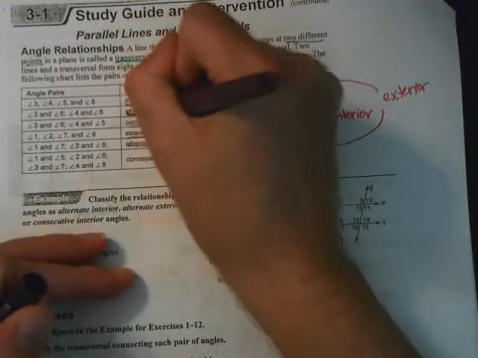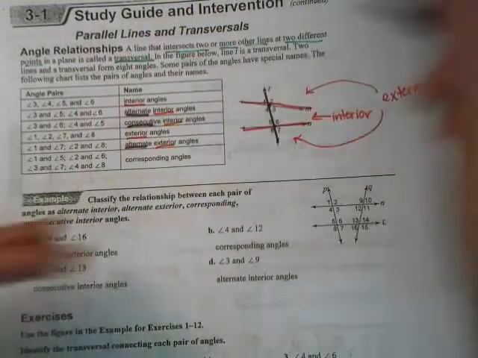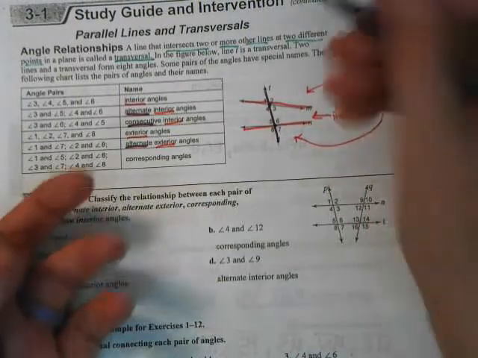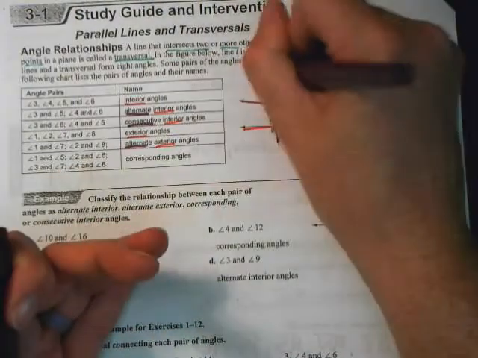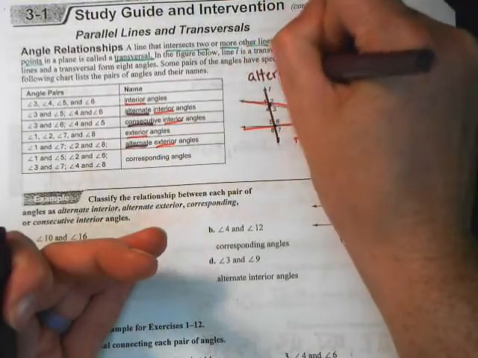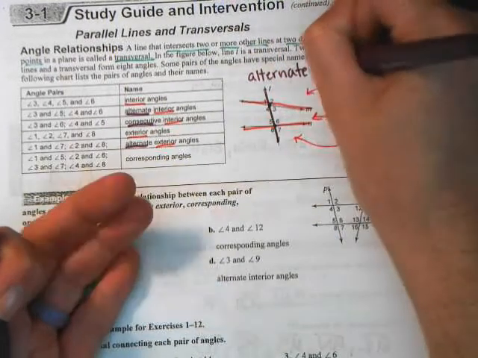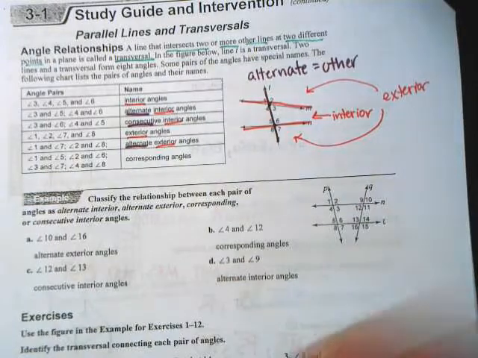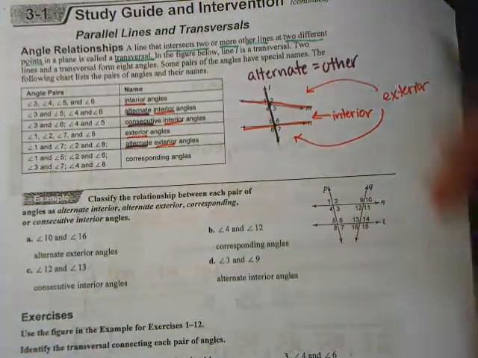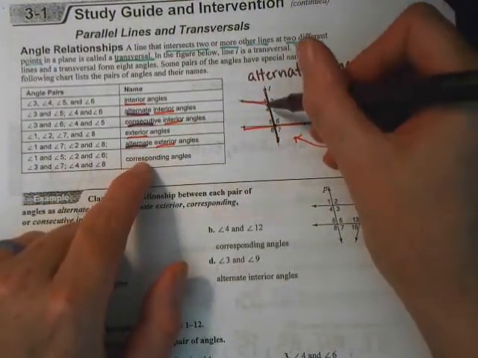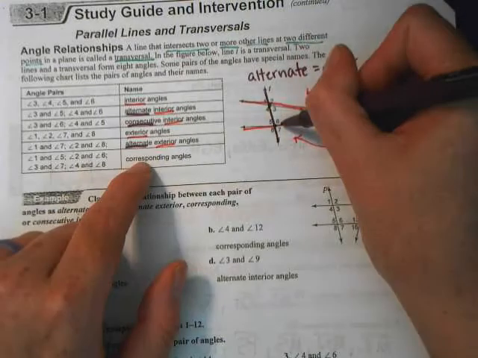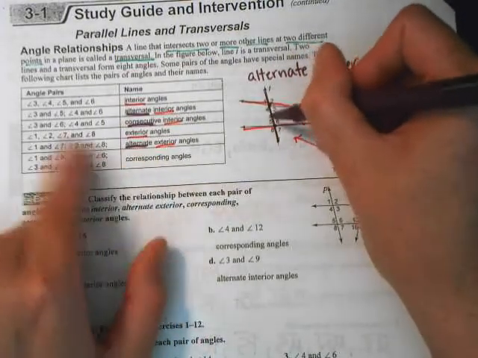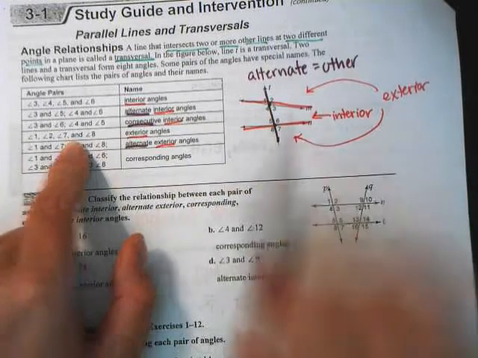So alternate or consecutive. So alternate is opposite sides. Alternate equals opposite. Or alternate, or maybe equals other side, opposite side, right? Alternate, an additional choice: interior but alternate, interior but consecutive. Okay, and again, you can look at all these examples as we're going through.